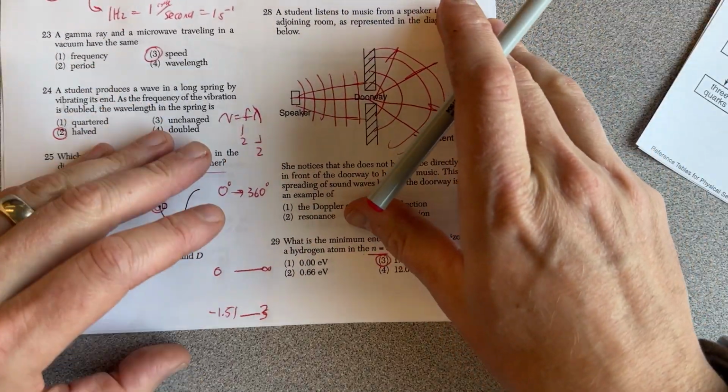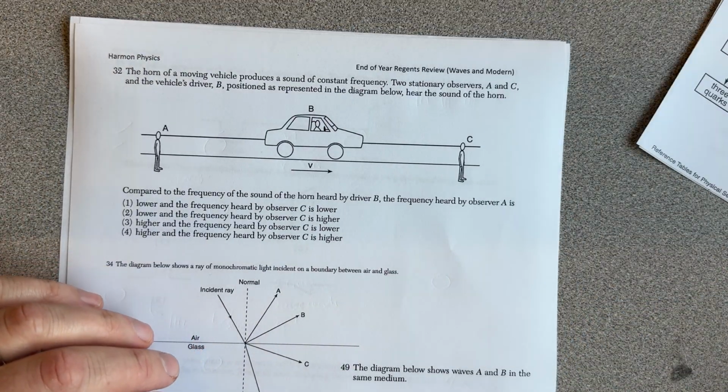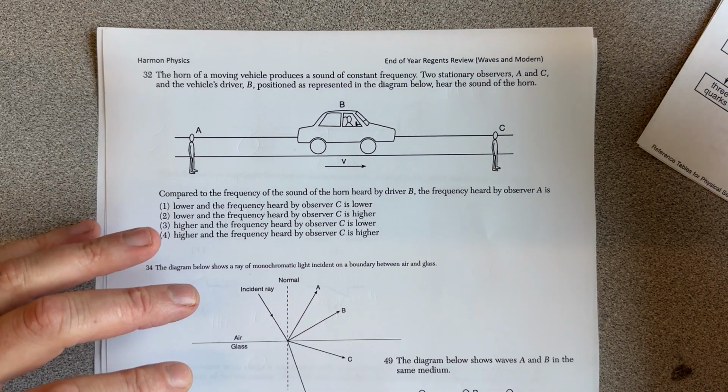Good question. All right, so we're only 5 minutes in. We're doing well. No real calculation, right?